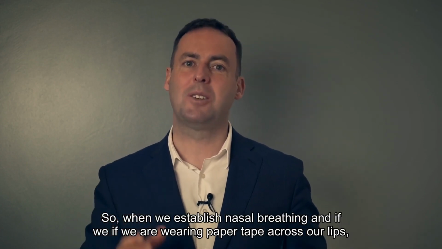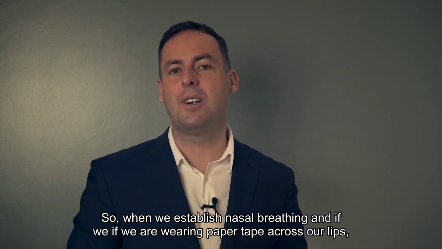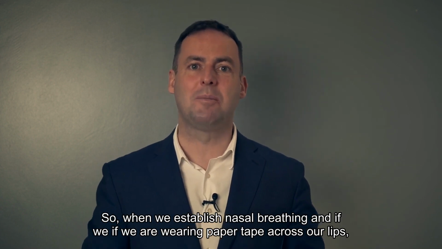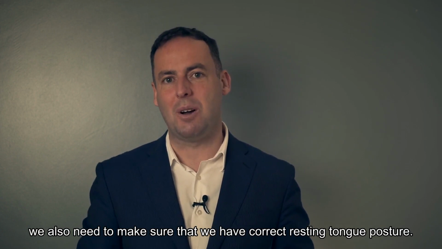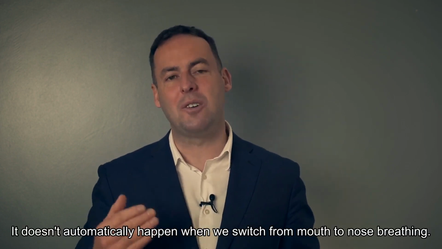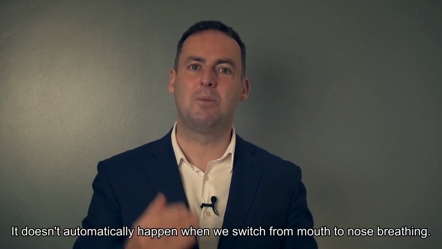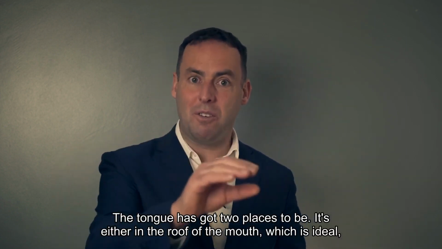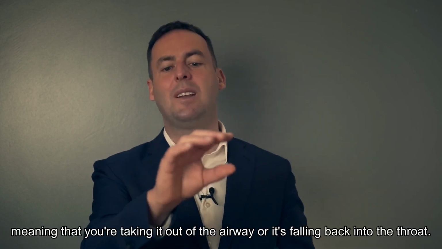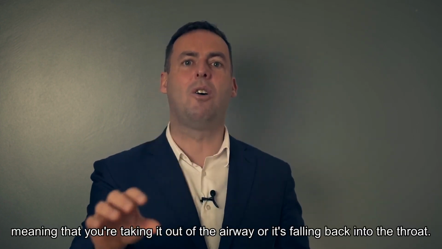So when we establish nasal breathing, and if we are wearing paper tape across our lips, we also need to make sure that we have correct resting tongue posture. It doesn't automatically happen when we switch from mouth to nose breathing. The tongue has got two places to be. It's either in the roof of the mouth, which is ideal, meaning that you're taking it out of the airway, or it's falling back into the throat.